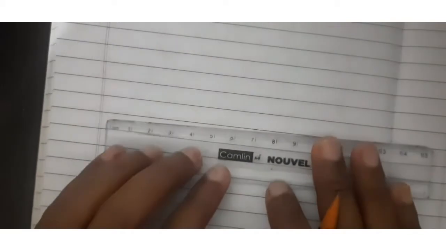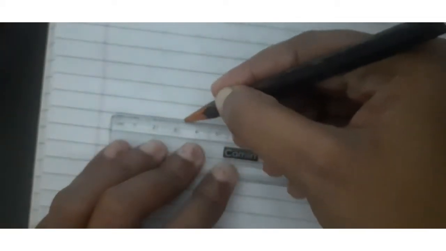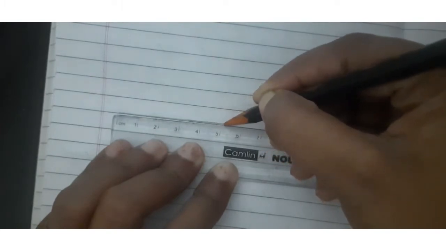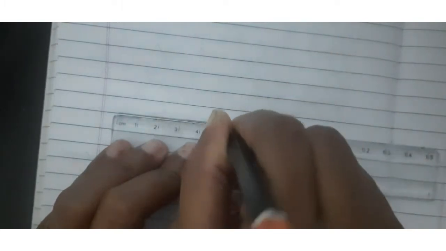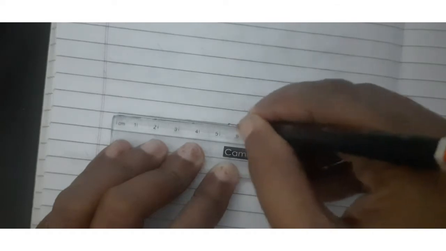Okay. So the base whatever is given to us is 5.4. So with the help of the scale, first draw the base RQ. So after 5, you have to take 4 lines over there. Okay, till here just mark it and extend the line. So here it is R and here it is Q. Fine.